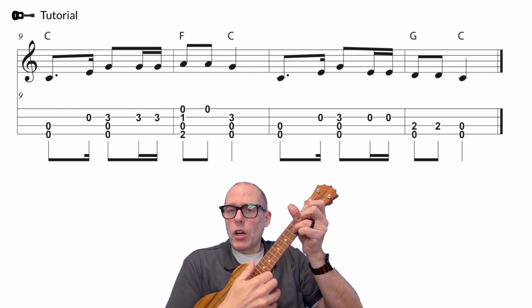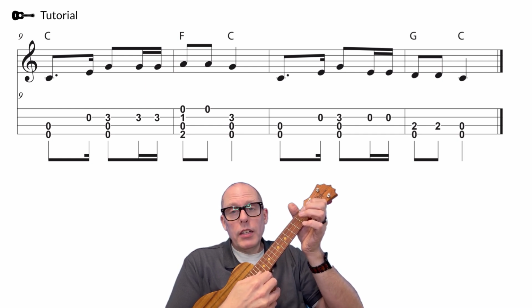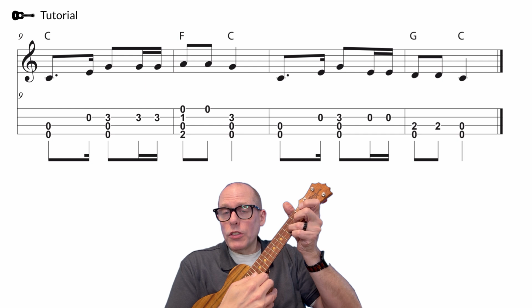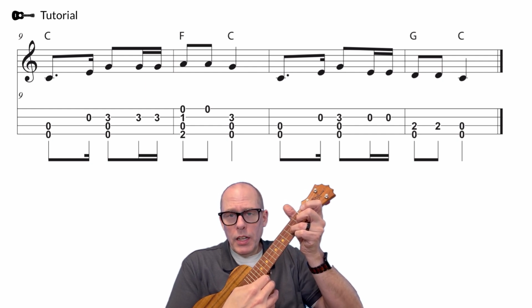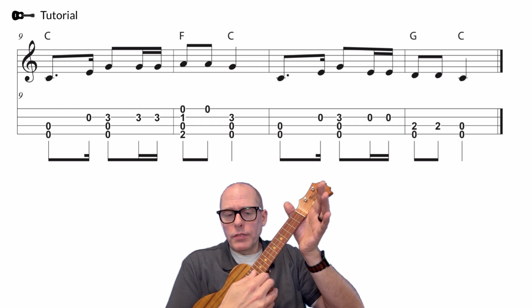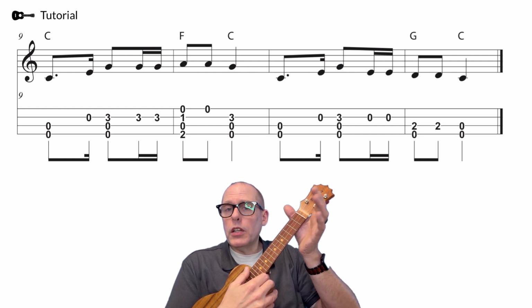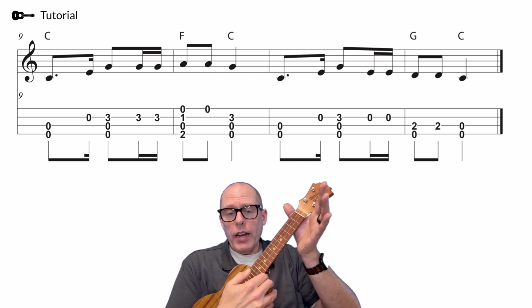Then, last two measures of song, strings 4 and 3. Second string open, ring finger goes down on second string, third fret, play strings 4, 3, and 2. Lift up twice on the second string, G chord, strings 4 and 3. Repeat the third string, C chord, strings 4 and 3.